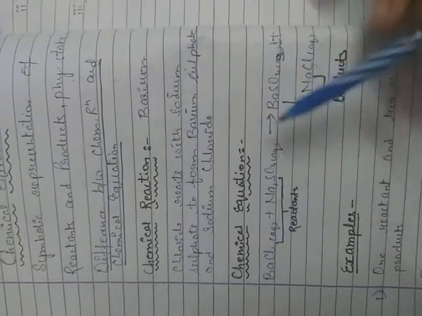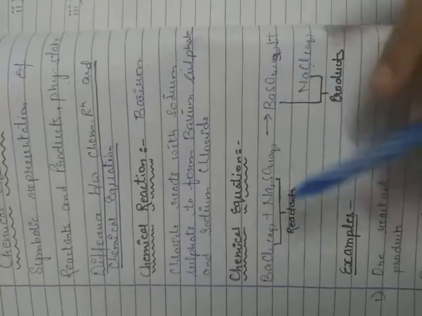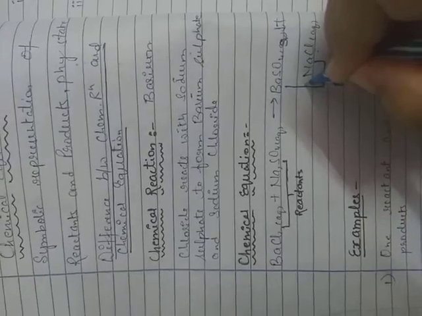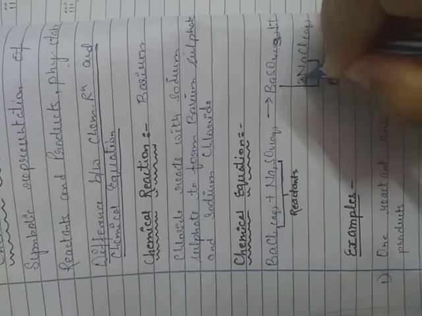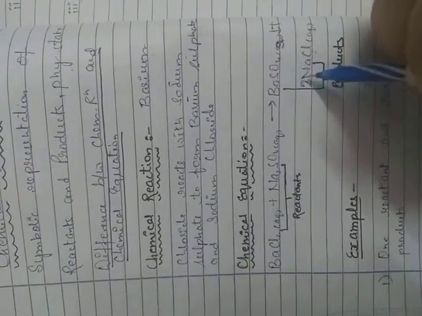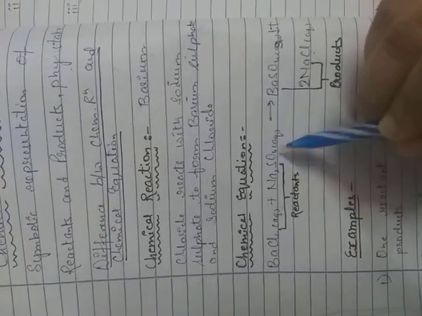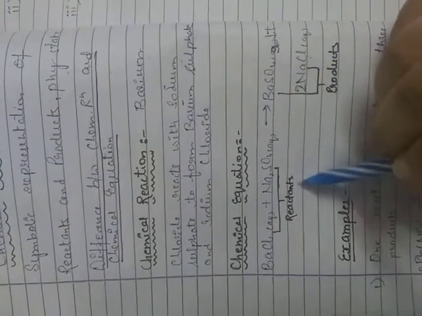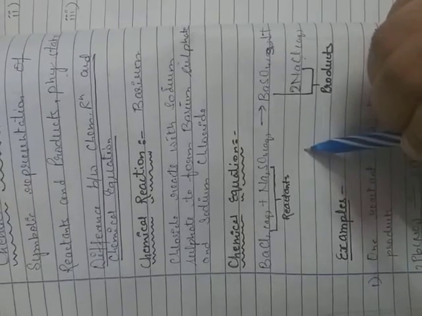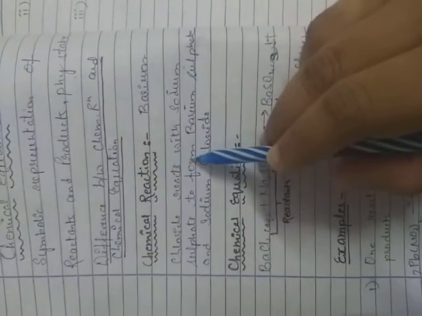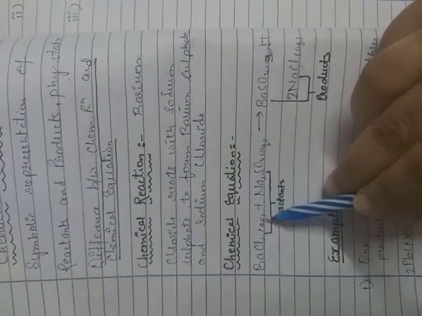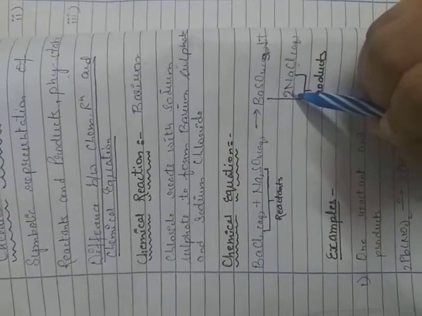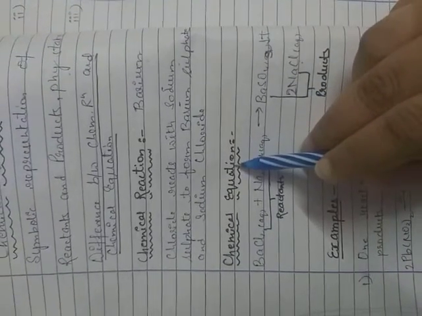Like one atom of barium is here, one atom of barium is also here. Two atoms of chlorine are here, so we'll write 2 here. To balance this chemical equation, we have to write 2 here. Okay, 2 atoms of Na, and SO4. Now this is a complete balanced chemical equation. So a chemical reaction is written in word form, and when that word equation is written symbolically with physical states and equal number of atoms, then it is called a chemical equation.